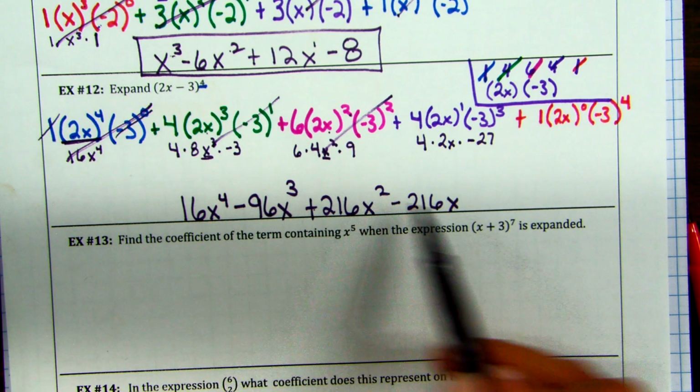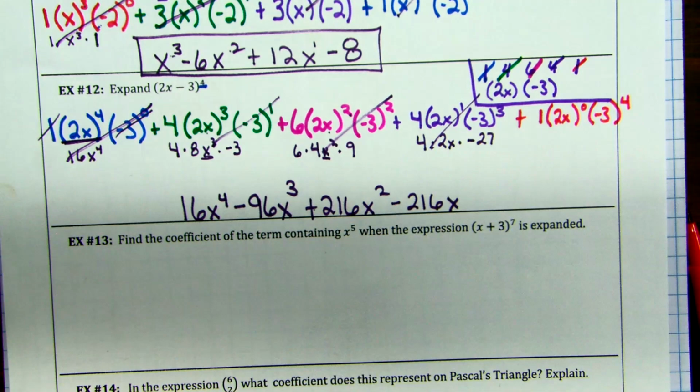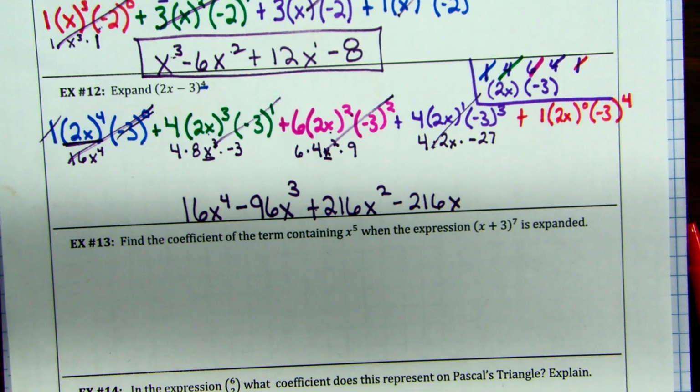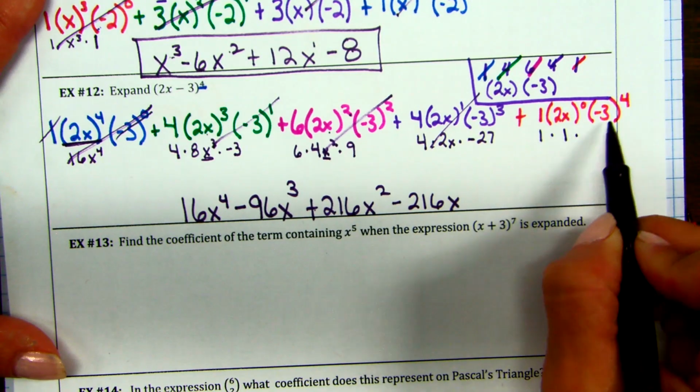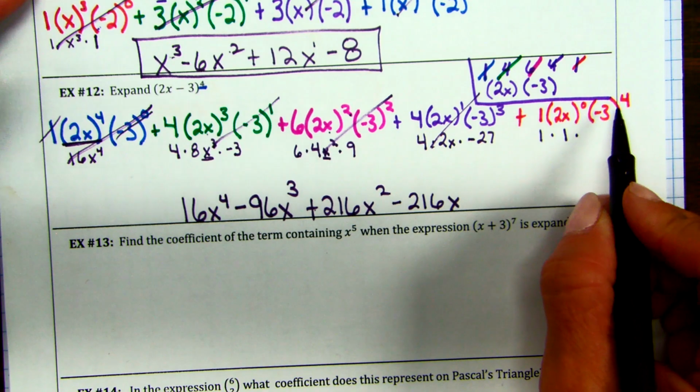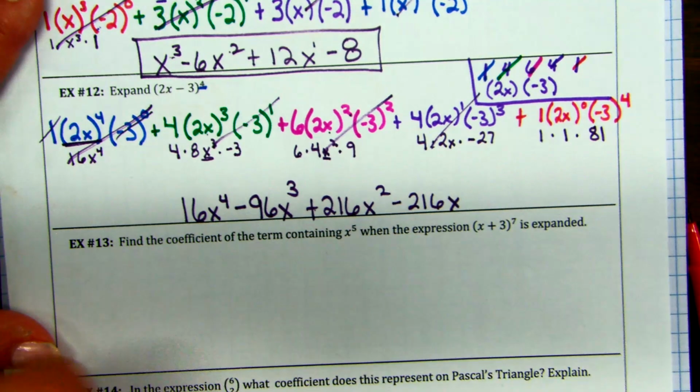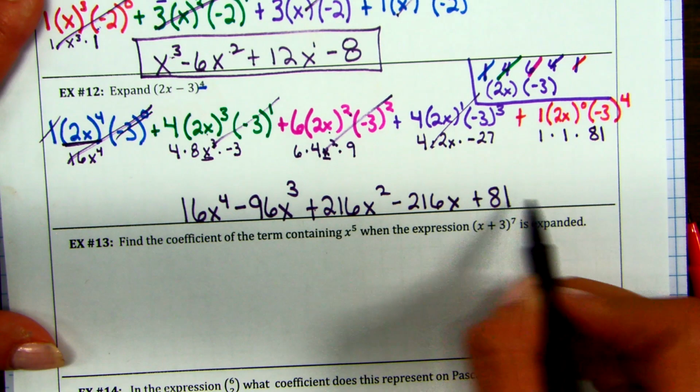4, 3, 2, 1. I'm constantly just kind of looking at that. It's quick math. It's not like I'm getting out a calculator to do that, but it's just keeping me on track. It makes it easier than having to go back and search for your mistake if there is one, okay? This is 1. This is 1. And negative 3 to the 4th power, I put it in my calculator, was positive 81. So there's my final answer.